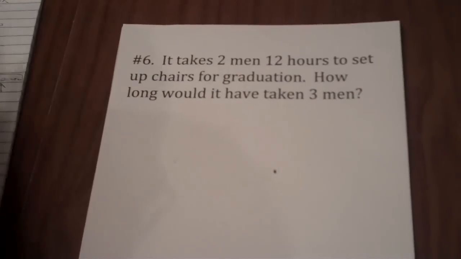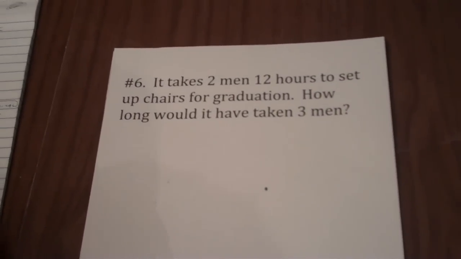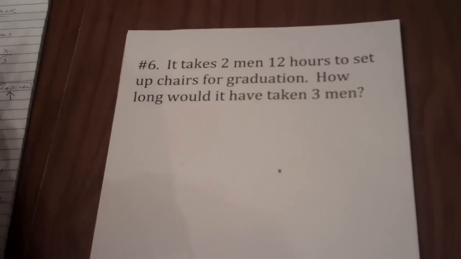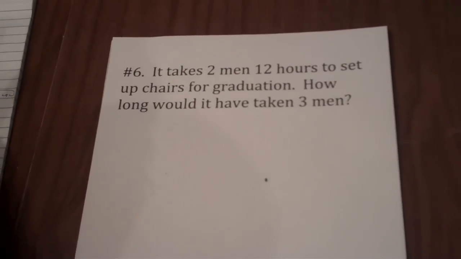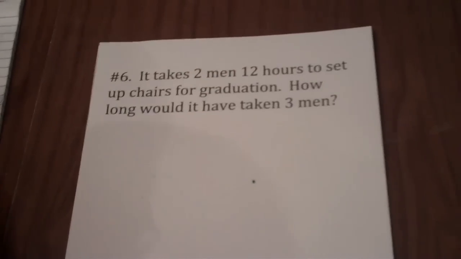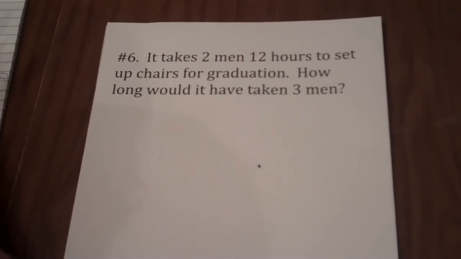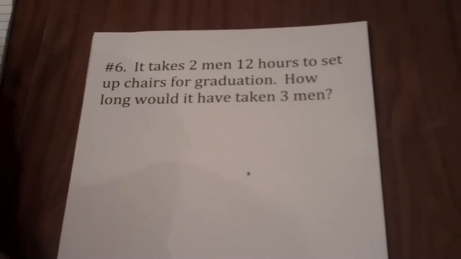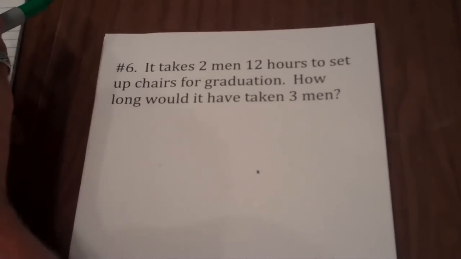Men and hours. And so I hope obviously what you see in this case is that it is a proportion. And the question is always, is it an inverse proportion or is it a good old regular proportion like we've been working forever? And in this case, which is it? It's inverse. And we know it's an inverse proportion because in a normal proportion, by the way, the more men you have, the more hours it would take.